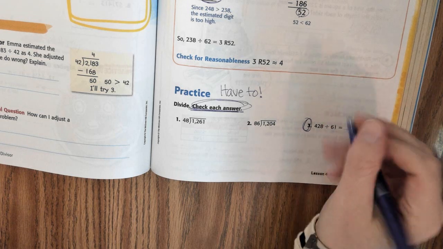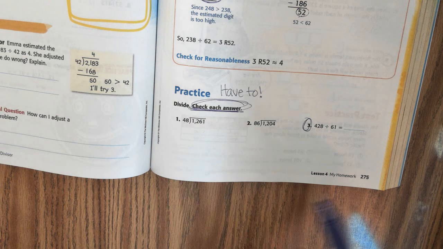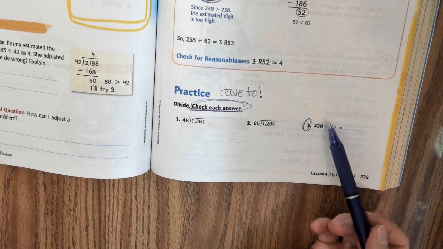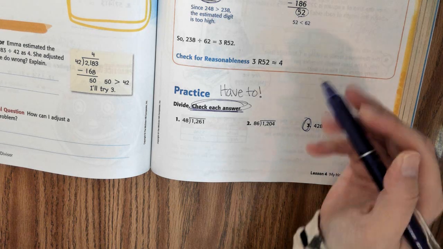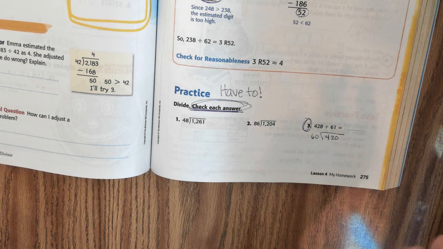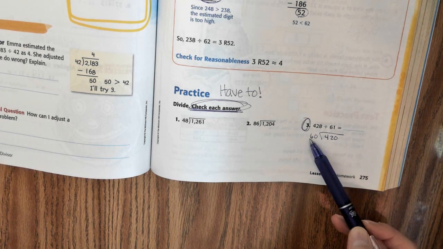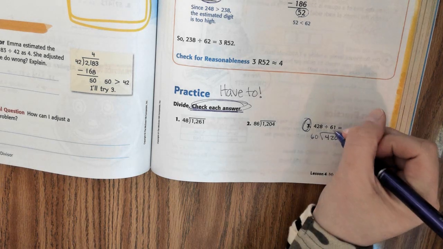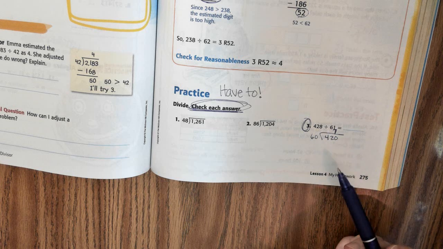61 into 428. This one, I think it would be easier to actually try to use compatible numbers, because I know 6 and 42 are already compatible. So let's turn this into 60 and 420 and see what number we get. How many times does 60 go into 420? How many times does 6 go into 42? 7 times. And those zeros cancel each other out, so our answer doesn't have a 0 in it.